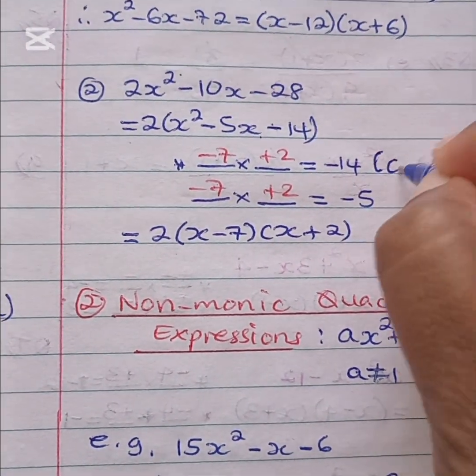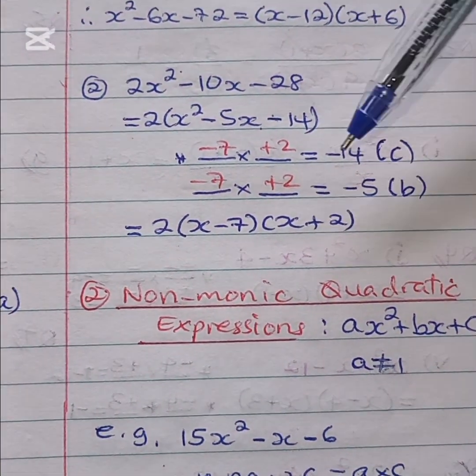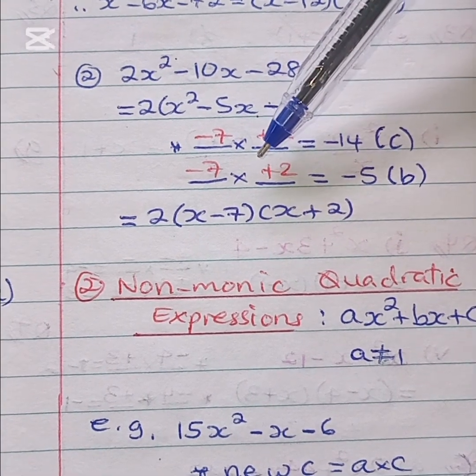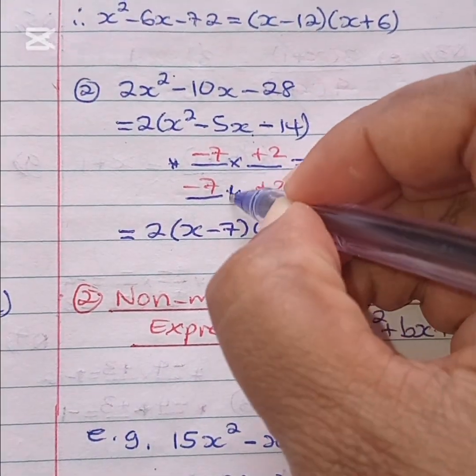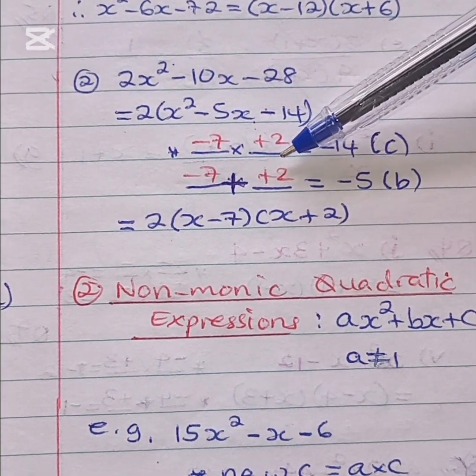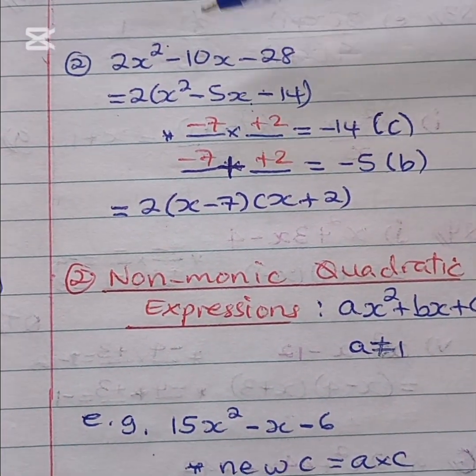Negative 14 is the c, and negative 5 is the b value. So we find two factors of negative 14, the c value, which add to give the b value, which is negative 5.